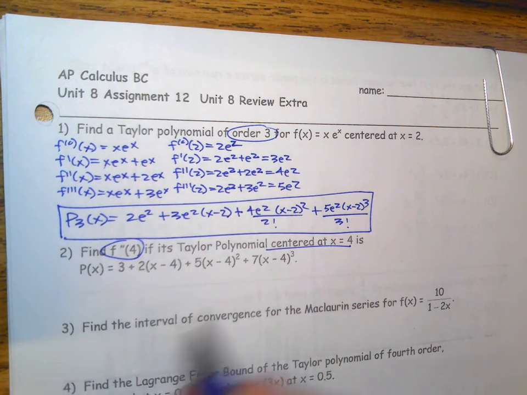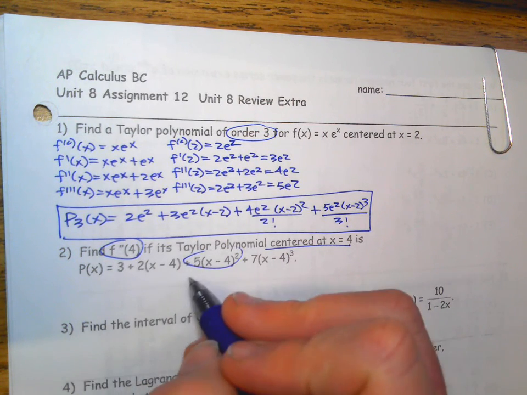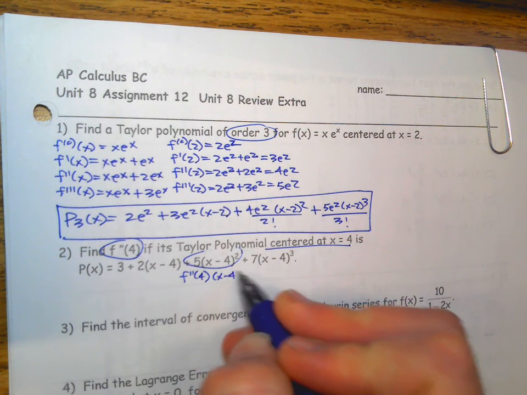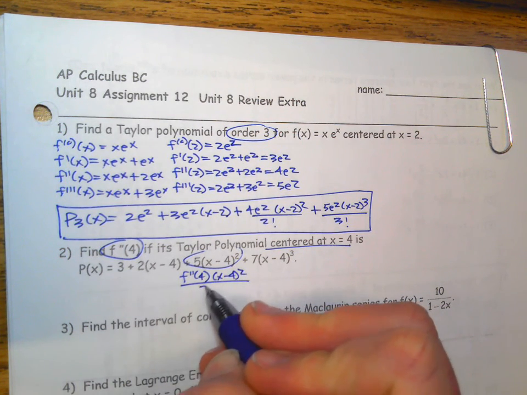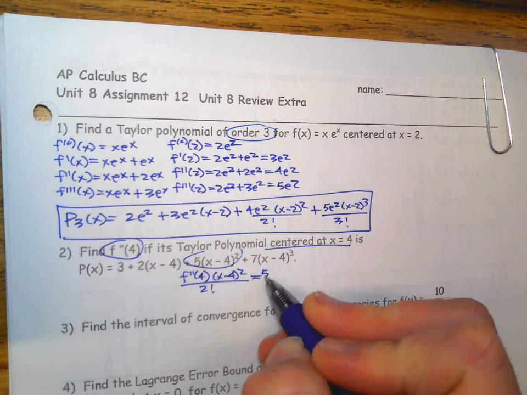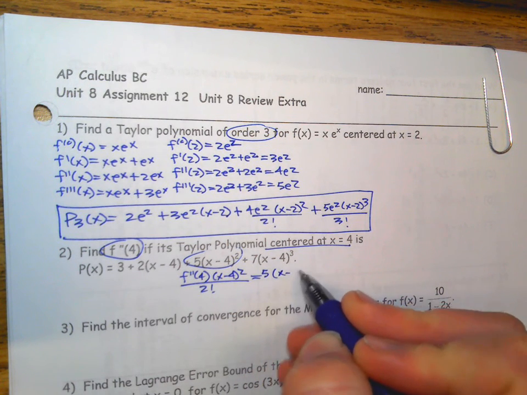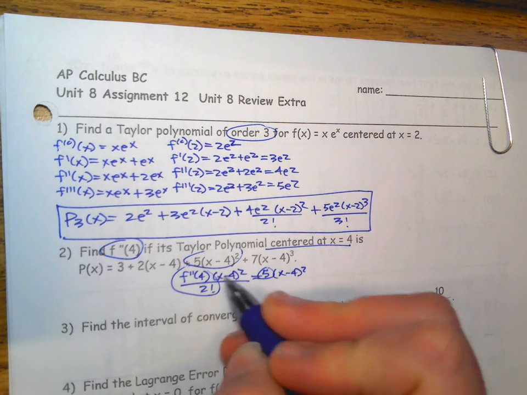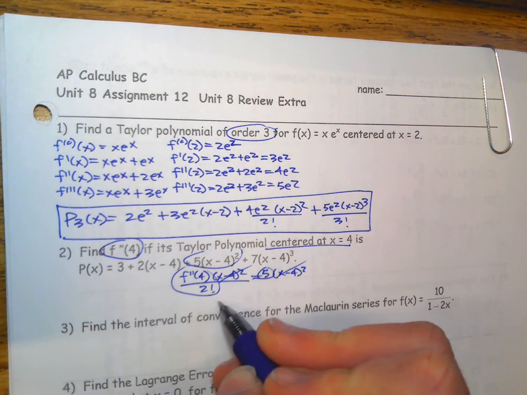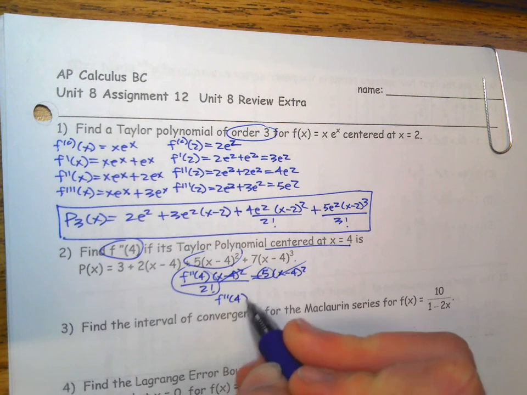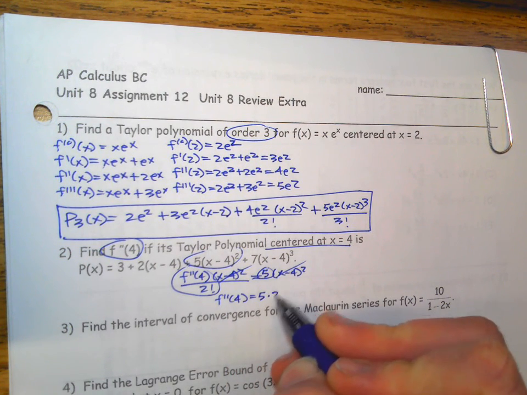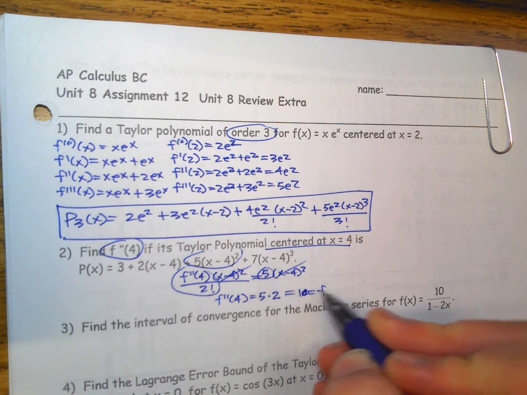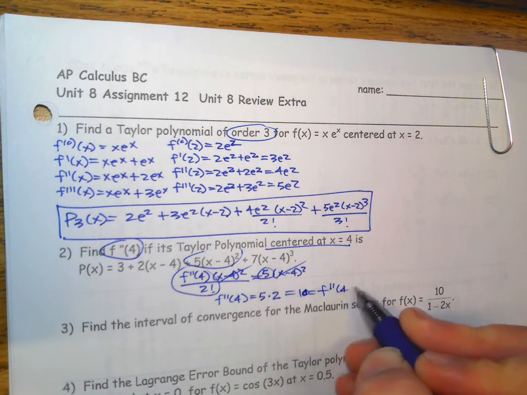Number 2, find the second derivative for this Taylor polynomial. So we know that means we should focus on this term, because this term should be the second derivative at 4, over 2 factorial though. Be careful. So the 5 right here is called the coefficient, but that includes the derivative and the factorial. So f double prime of 4 is going to equal 5 times 2 factorial. It's going to equal 10. All right.